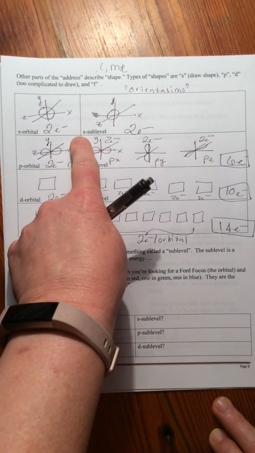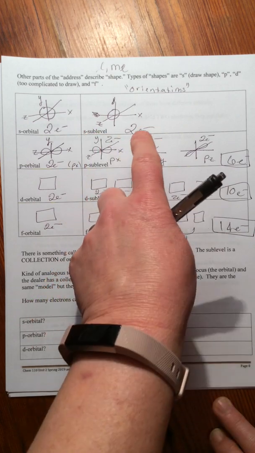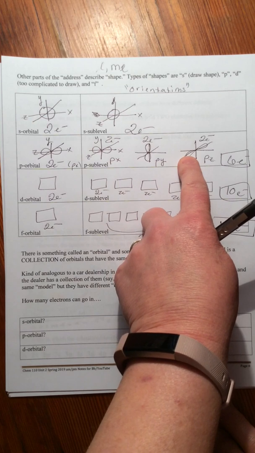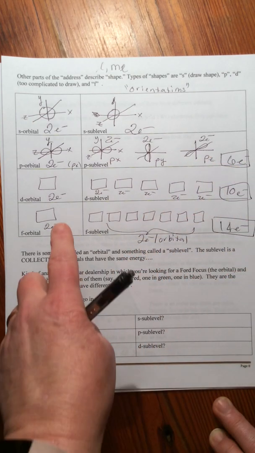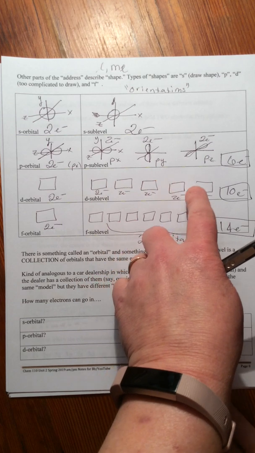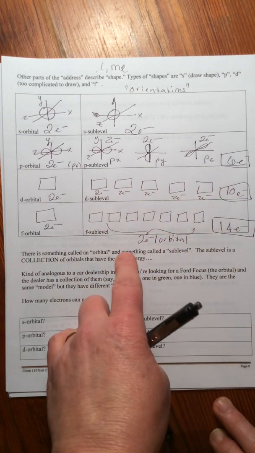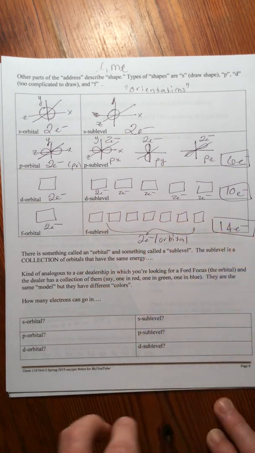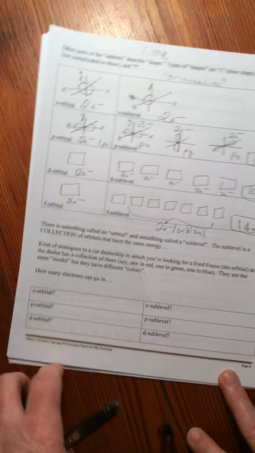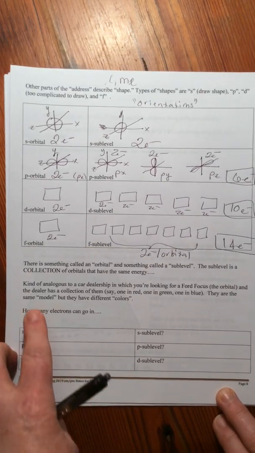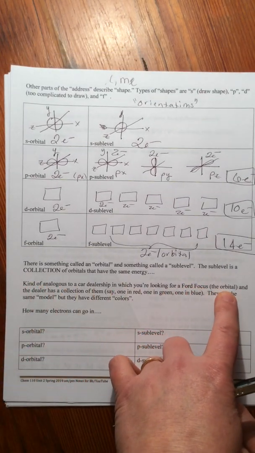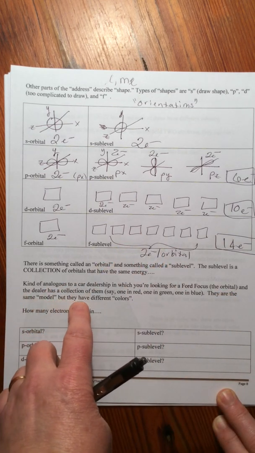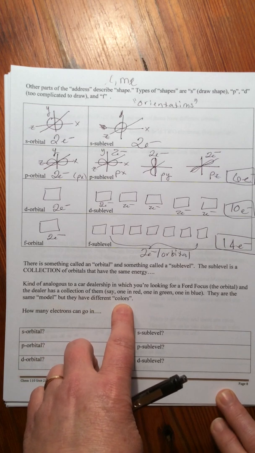s sublevel has only 1 orientation, so 2 electrons max. p sublevel has 1, 2, 3 orientations, so 6 electrons max. d sublevel, 1, 2, 3, 4, 5 orientations, 10 electrons max. f sublevel, 1, 2, 3, 4, 5, 6, 7 orientations, 14 electrons max. Again, this is kind of analogous to looking at the same model with different colors. They're the same model, but they have different colors. It's sort of the same idea.